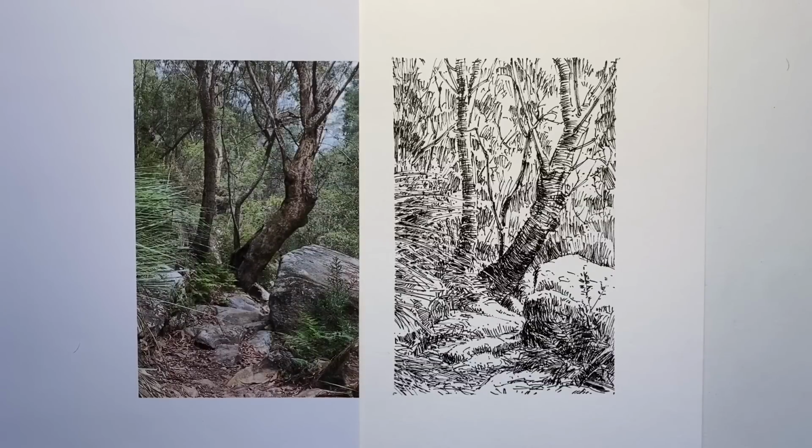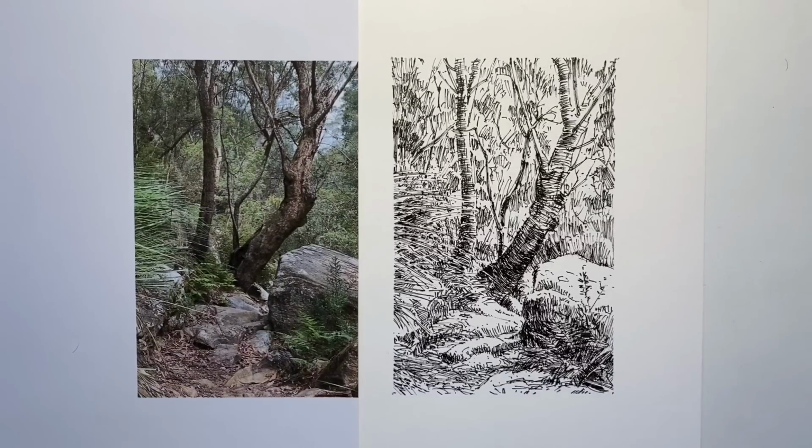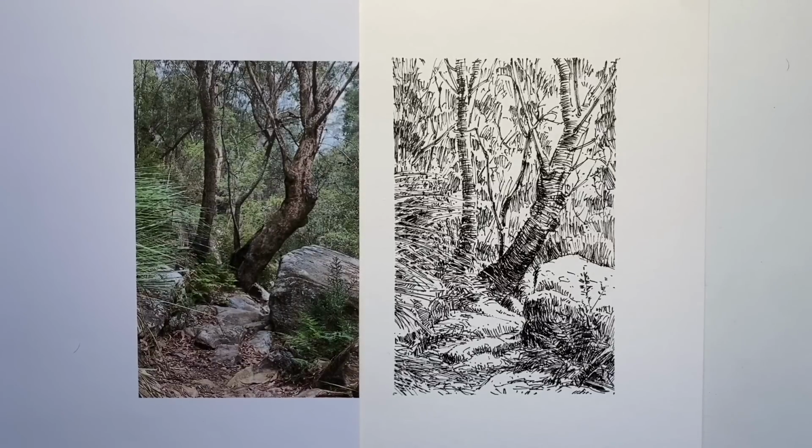I love these sorts of scenes. I'll probably do a few more videos with these sorts of subjects because I am pretty excited about continuing to develop my skill in observing effects and then finding marks to create those effects that overall create the effect of that bushland setting. So please have a go yourself, why not?